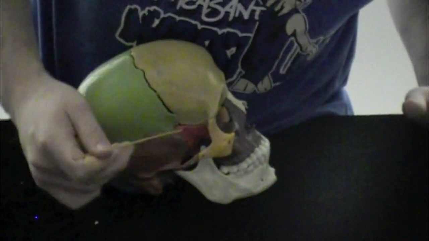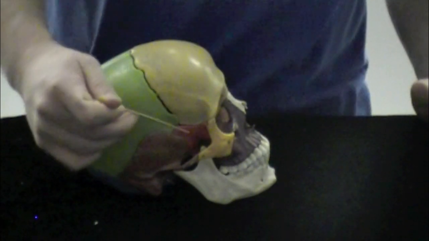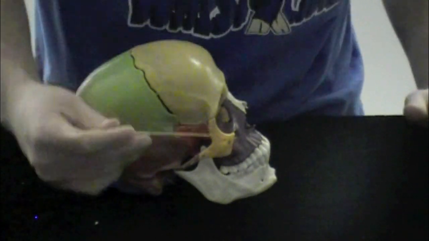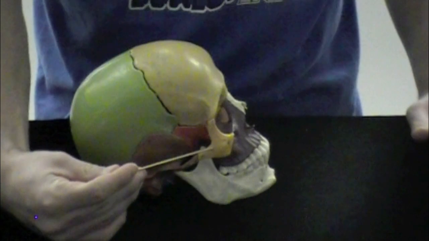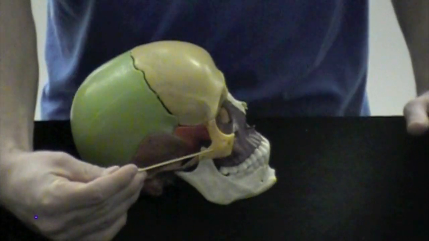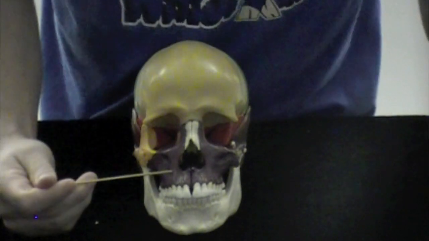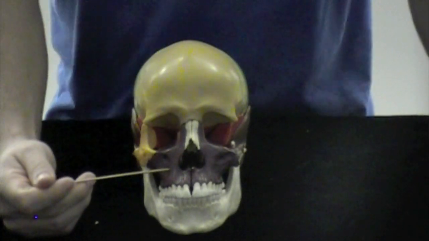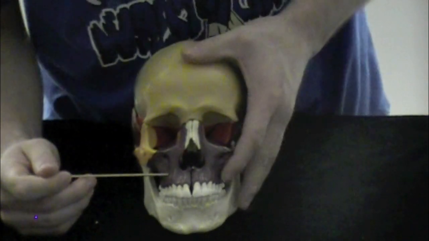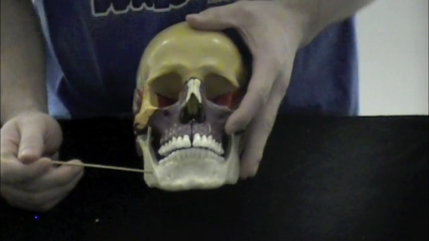This red one right here will make up part of the sphenoid bone. This yellow one here will make up the zygomatic bone. If we turn around to the front, the purple will be the maxillary bone. Your jaw bone, which is actually called your mandible.